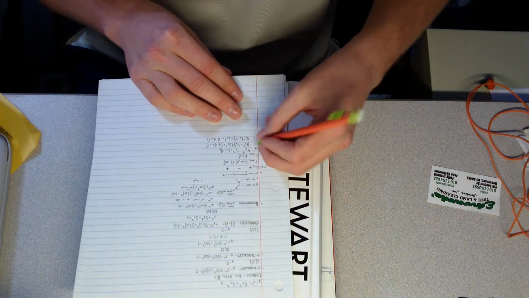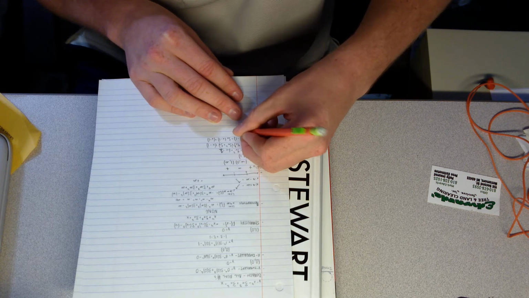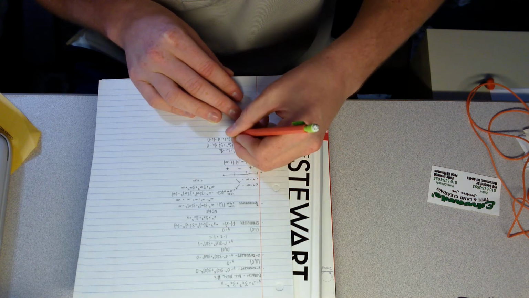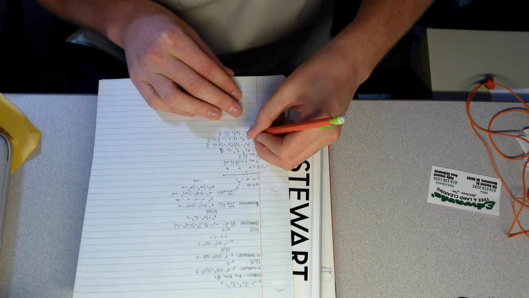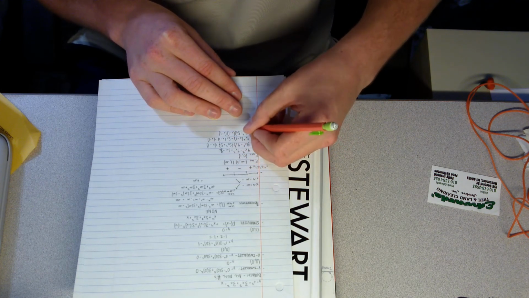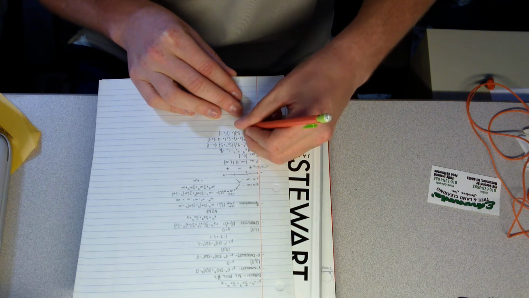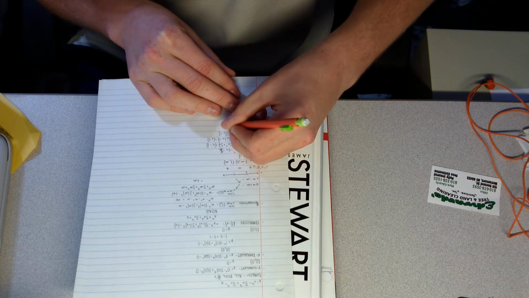So from here we'll combine. So 4x squared minus 5x plus 1 in parentheses times x minus 1. Then we can simplify 4x squared minus 5x plus 1 by going 4x minus 1 and x minus 1.